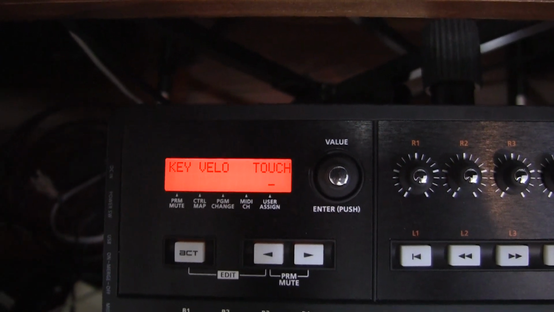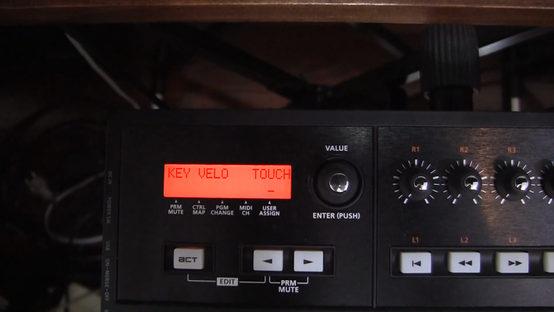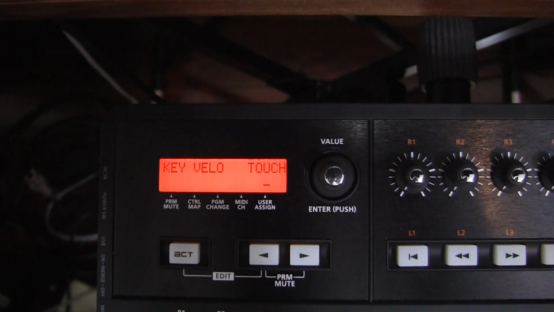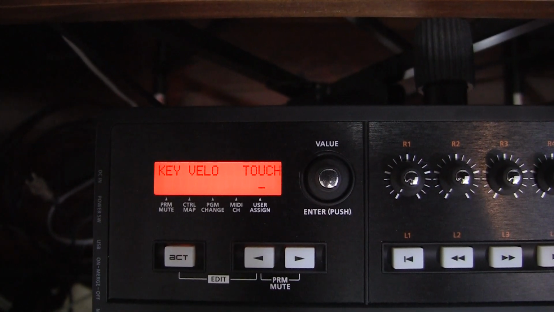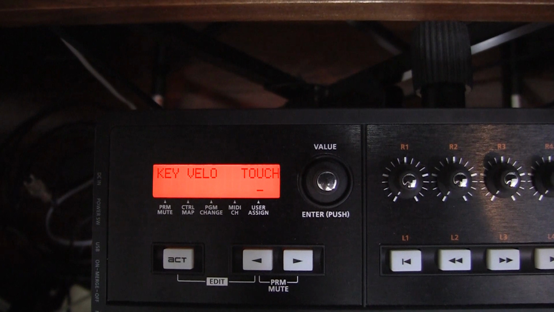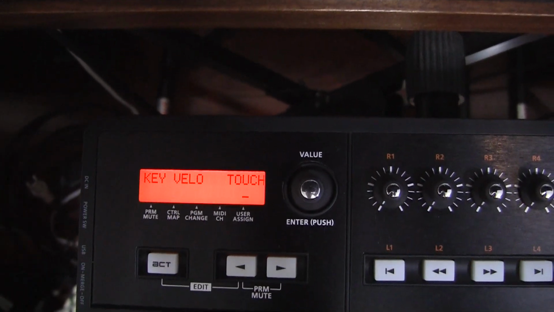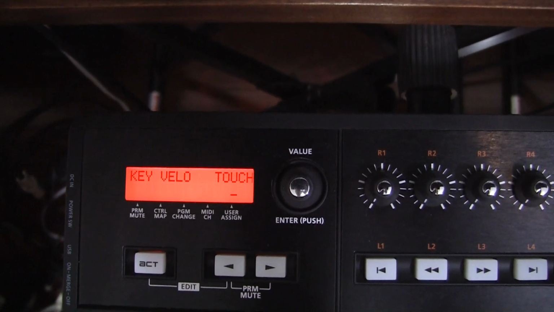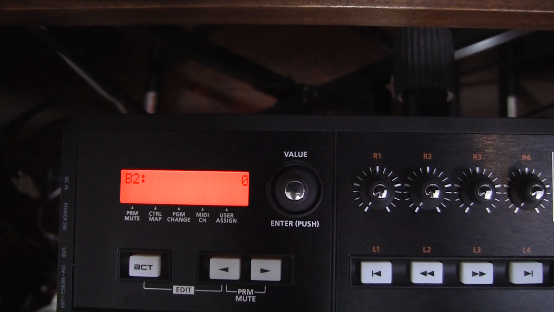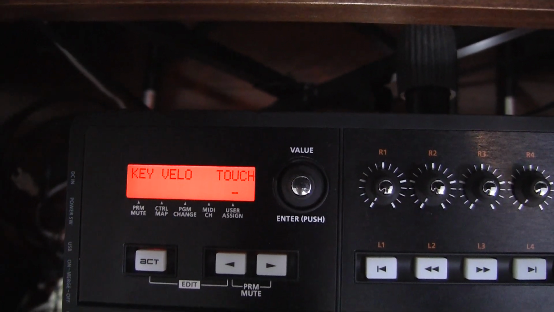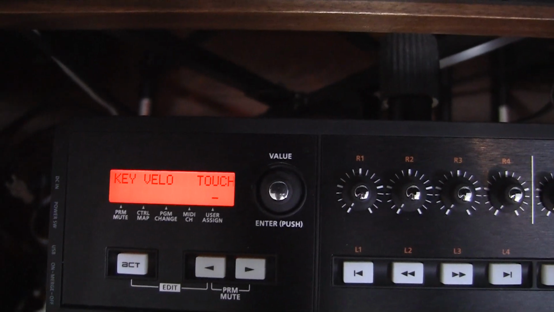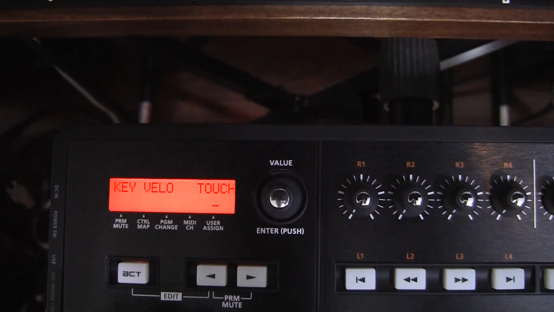So there's a limited amount of information you can get from the display depending on what you've set. You understand what I'm saying? And it's not quite as detailed as you might like. It's only a 2-line display, but it does give you some indication of what has been set.